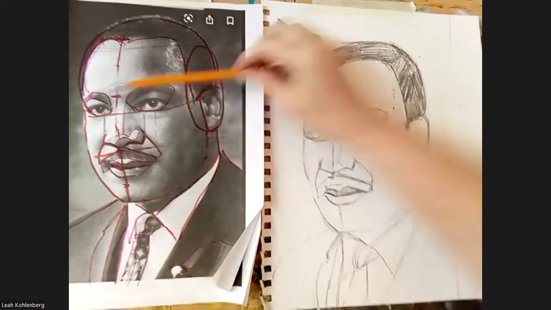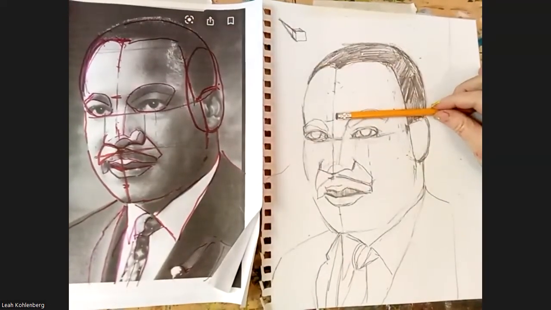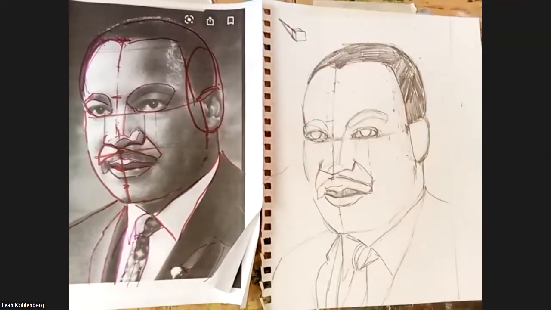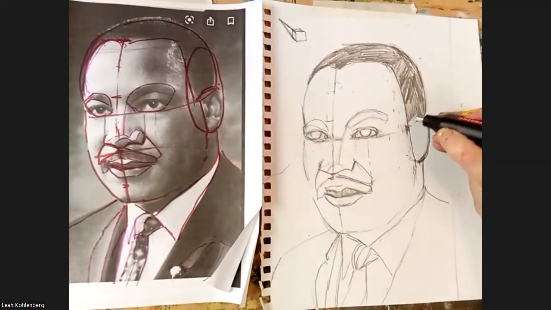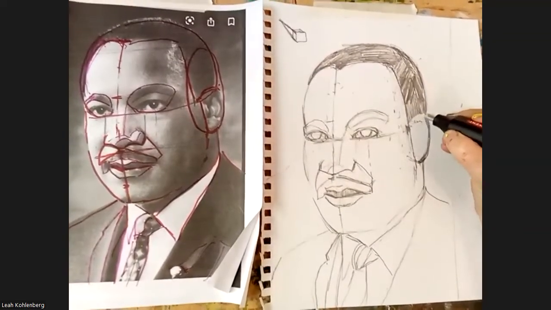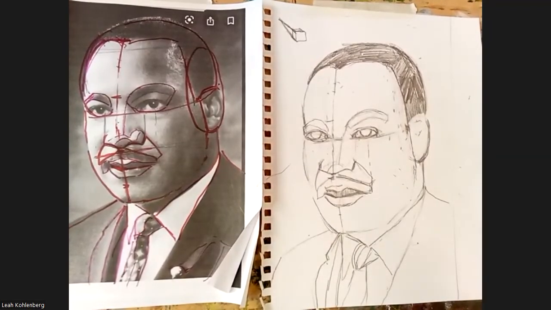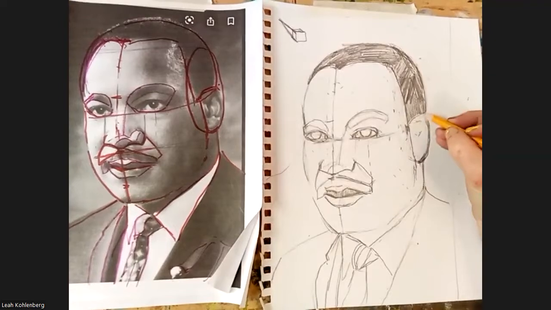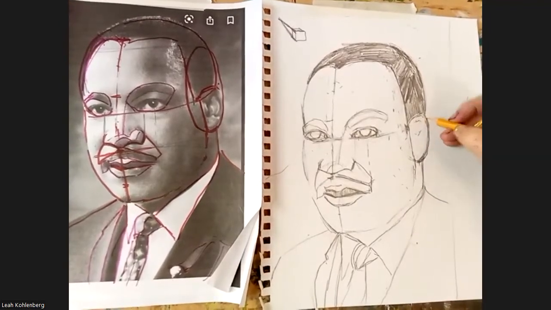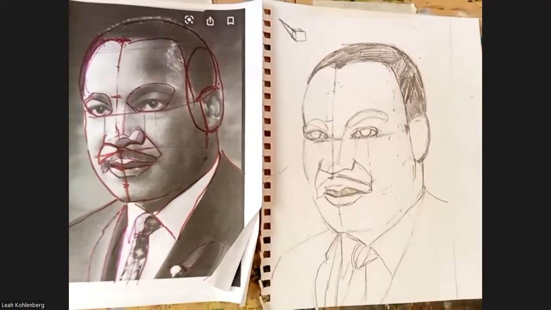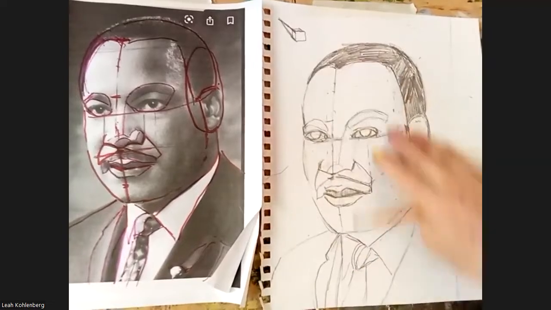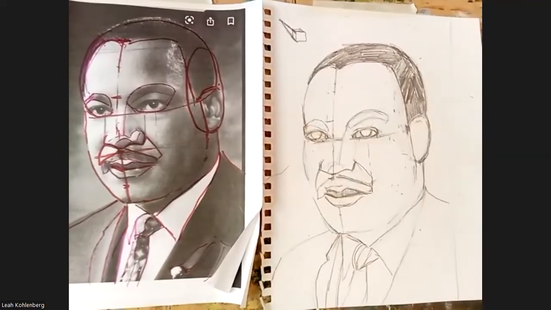I need to bring his ear up too. So look at that. Those are pretty significant shifts I had to make that make a big difference in likeness. And I know that these lines are correct, so I know I can compare. Still don't think I quite have it right, but I think I've got it better.